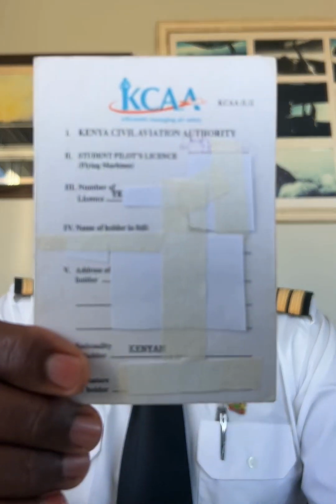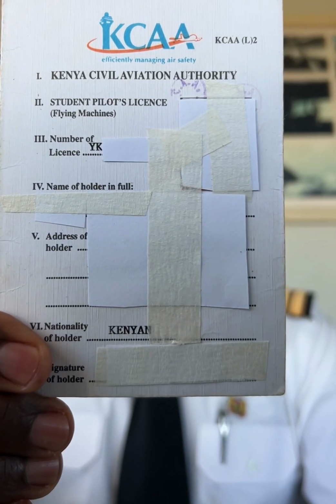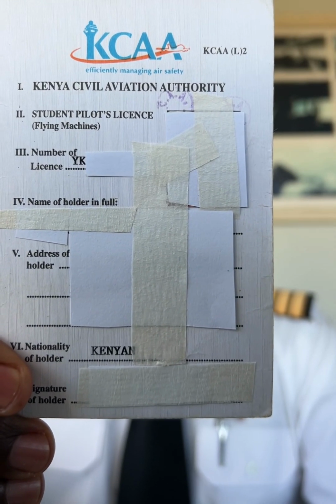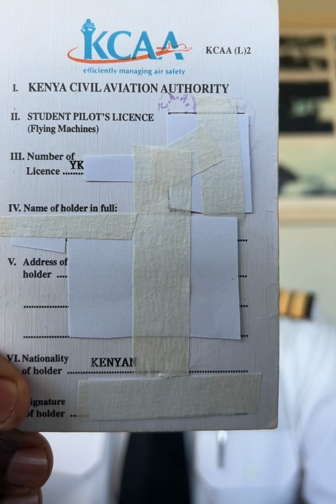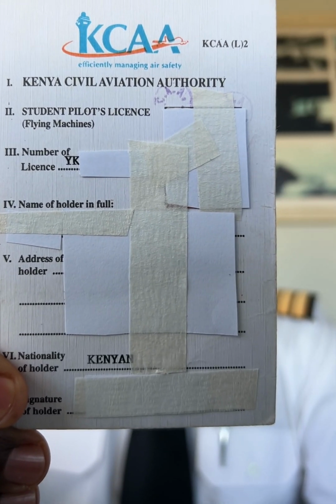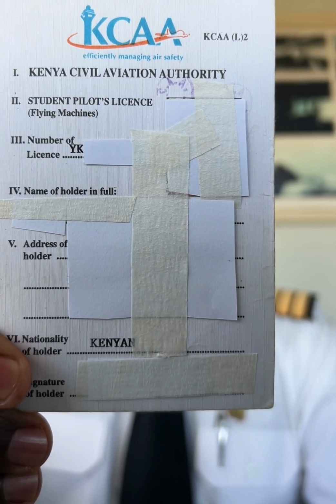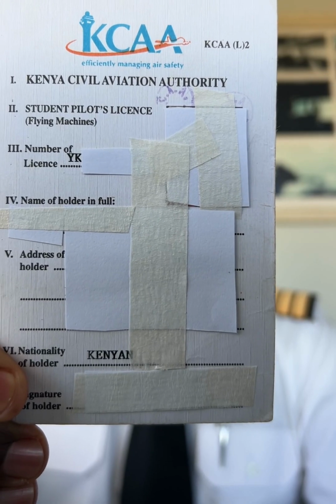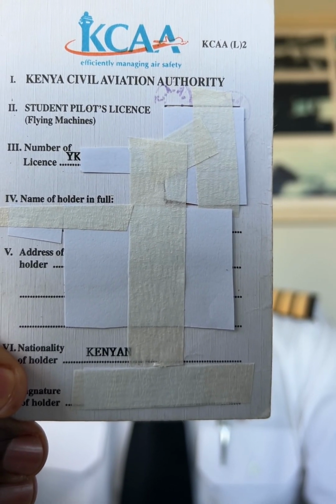Your student pilot's license will look like that. It will have a number specific for you with the prefix YK, meaning a Kenyan license, and the suffix SL. So YK, specific number for you, and the suffix SL to mean student pilot's license.